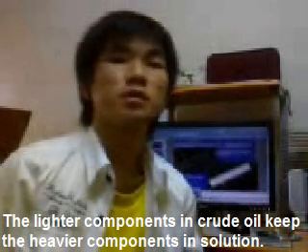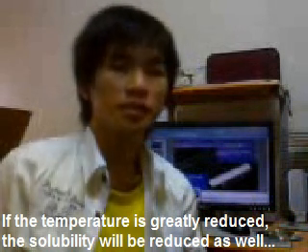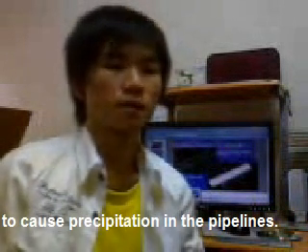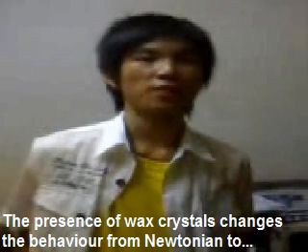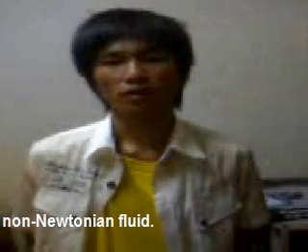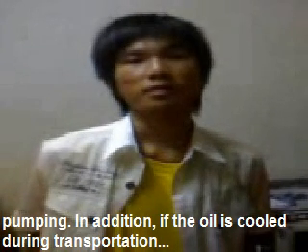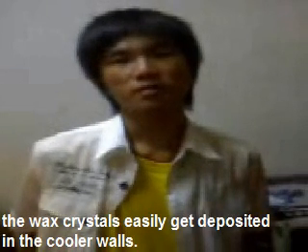The lighter components in the crude oil keep the heavy components in solution. If the temperature is greatly reduced, the solubility will decrease as well, causing precipitation in the pipeline. The presence of wax crystals changes the behavior from Newtonian to non-Newtonian fluid. The wax crystals usually lead to higher viscosity with increased energy for pumping. In addition, if the oil is cooled during transportation, the wax crystals are easily deposited on the cooler wall.